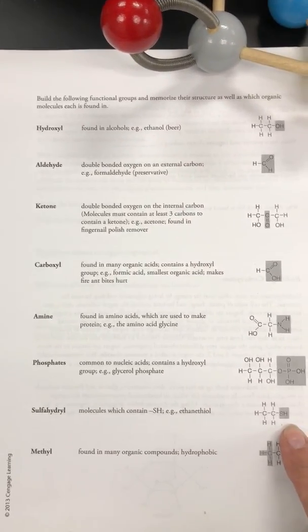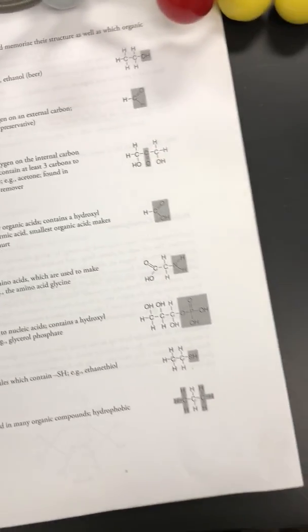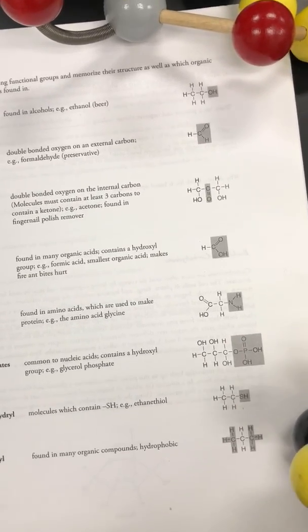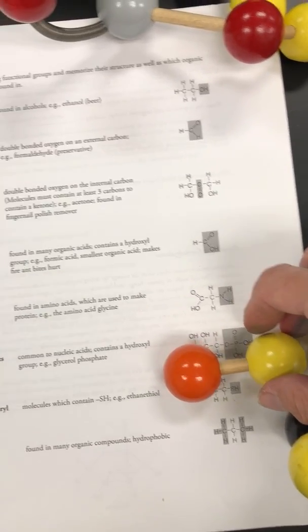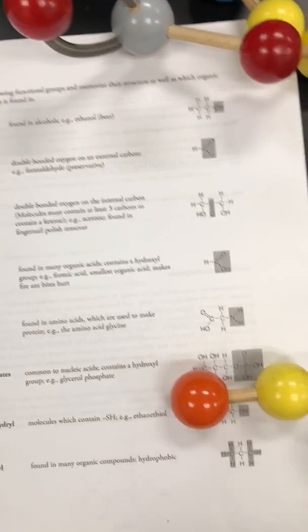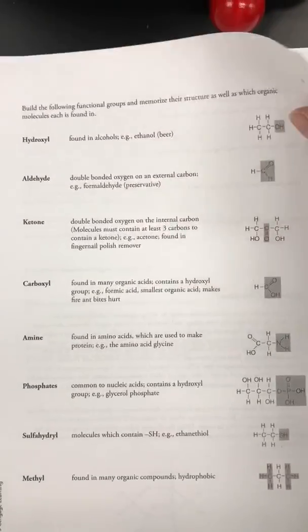And here we have the sulfur. And then finally we have the methyl. So this is methyl, and this is sulfhydryl. Okay, so that's what you're supposed to be making in class, and that's what that is.